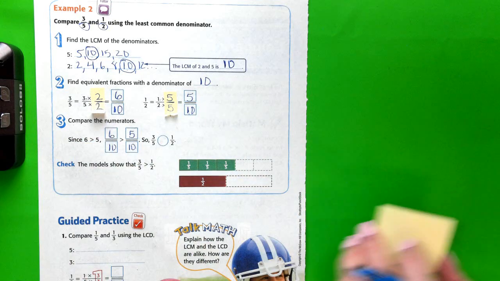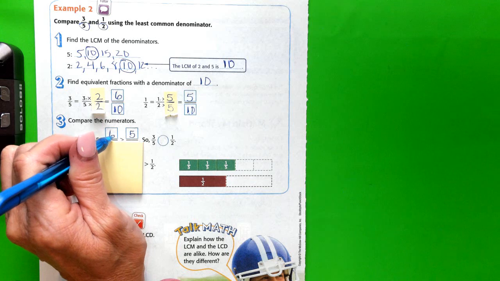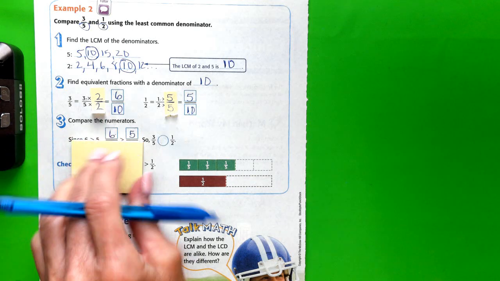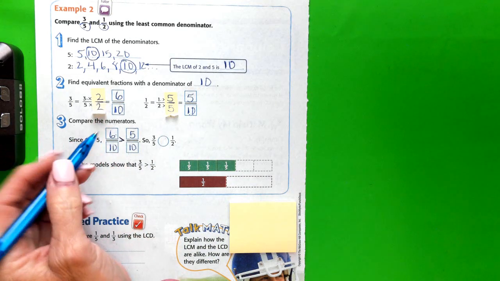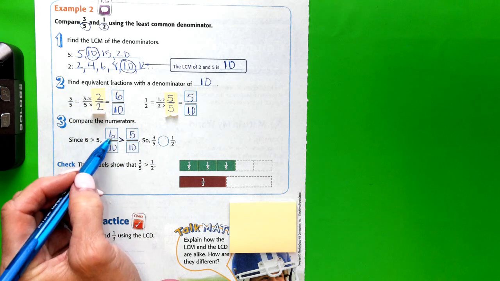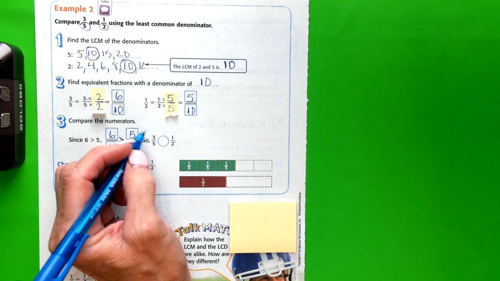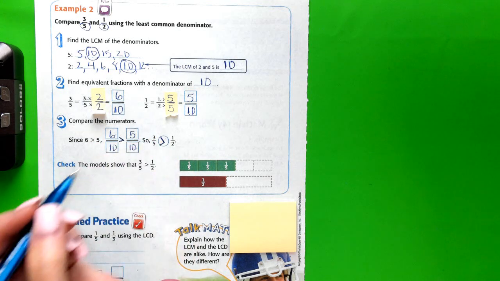And remember, when the denominators are the same, we can look at this like it's just a regular old whole number. And which number is greater? 6 is greater than 5. So that means that 6/10, which is equivalent to 3/5, is greater than 1/2.